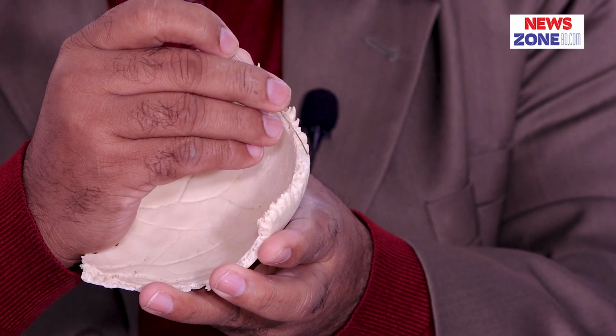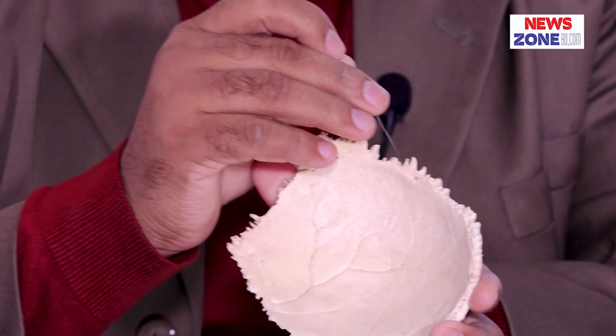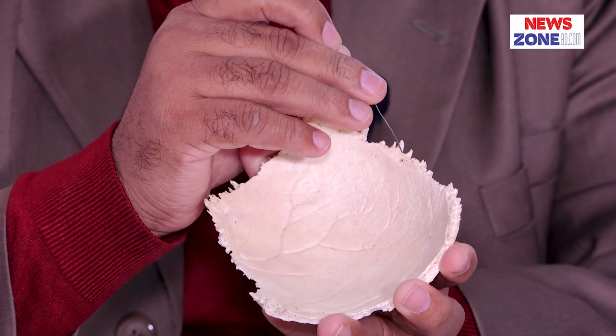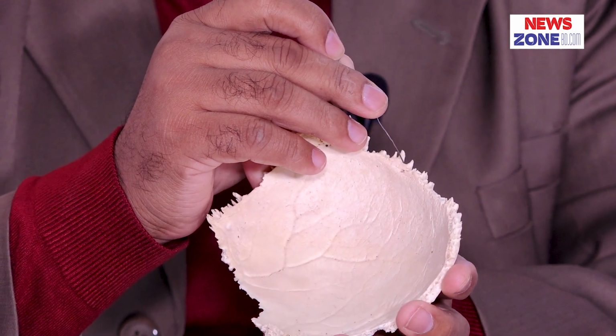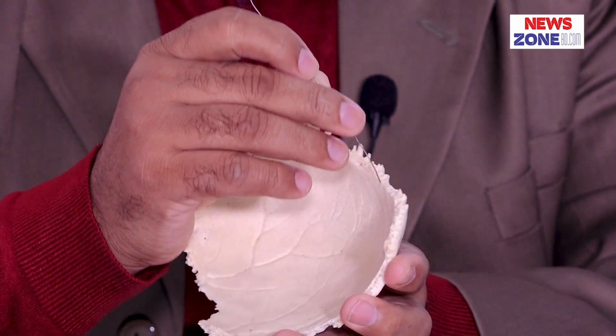Namely, this is the outer layer. It is called outer table. This is the outer table of the compact bone. And this is the inner layer. It is called inner table of compact bone. And in between them there is a layer of spongy bone, which is called diploe. So there are three layers: outer table, inner table, these are compact bone, and the middle spongy bone, which is called diploe. So the structure is almost like a sandwich.